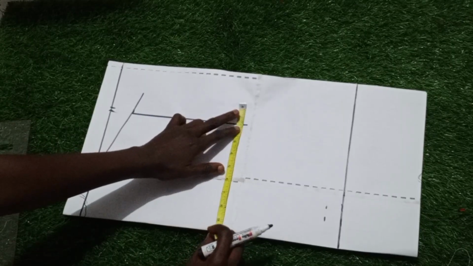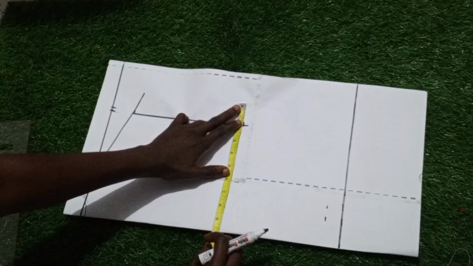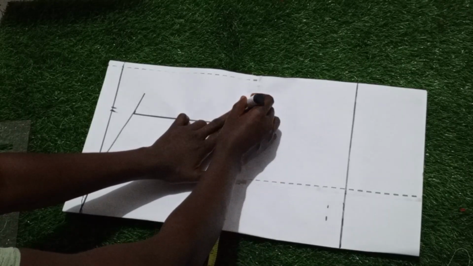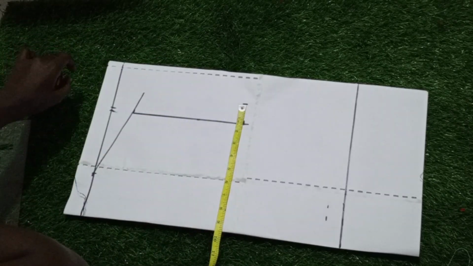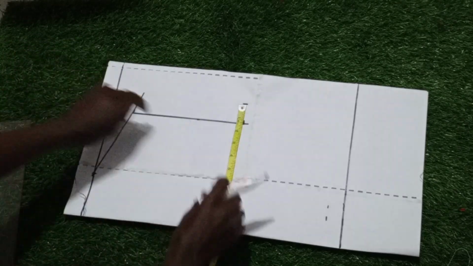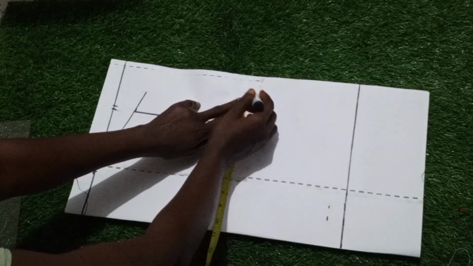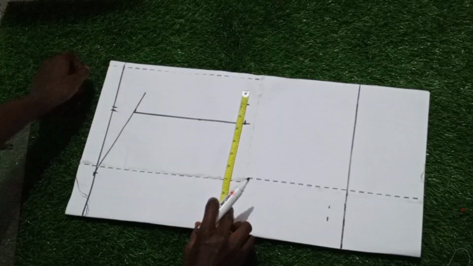Now the next measurement here is the bust divided by 4. The bust circumference divided by 4. That is what you are going to put at that point. And I won't be adding seam allowance. If I want to add seam allowance, I'll just put 1 inch for seam allowance. But I'm not adding seam allowance to this pattern for now.